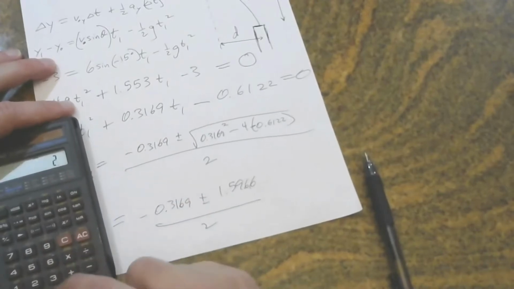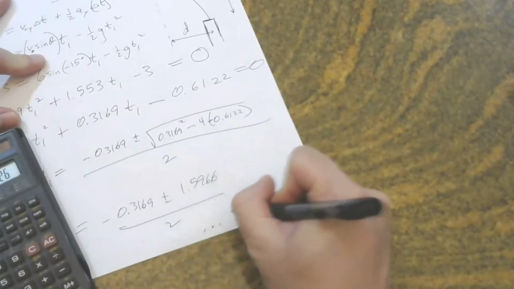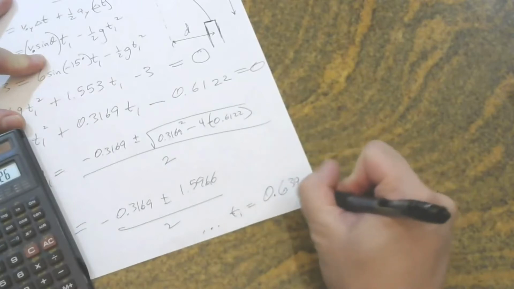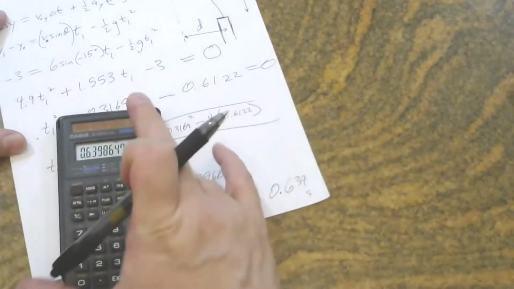Then I'll divide by 2, and this should happen at a time of t1 equals 0.639 seconds. Really, it rounds to 0.64. I'll go with 0.64 in the next part of the calculation.